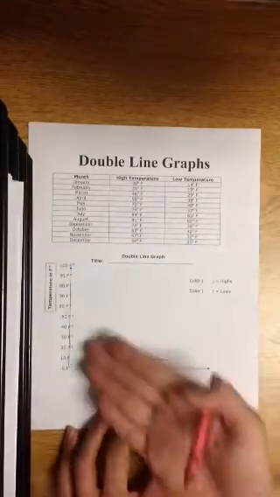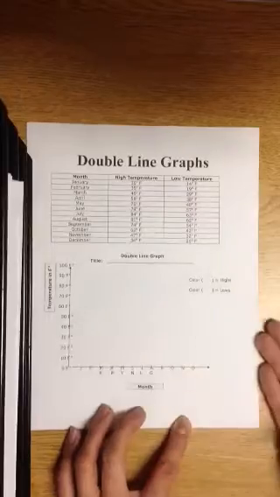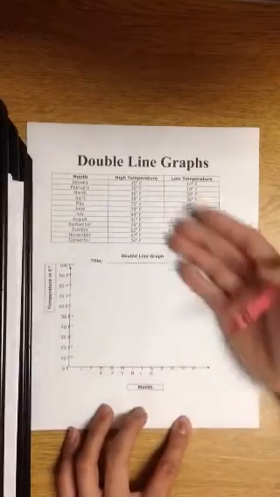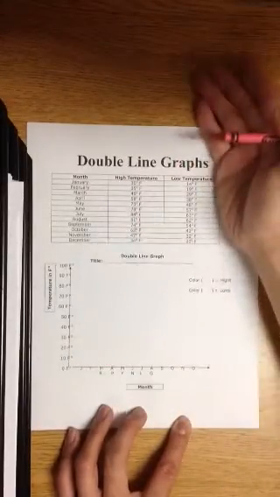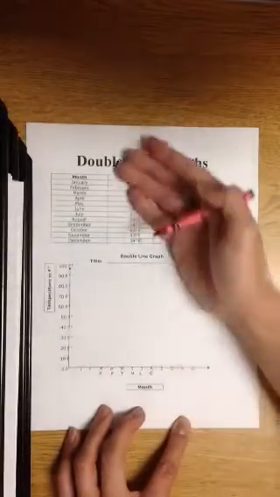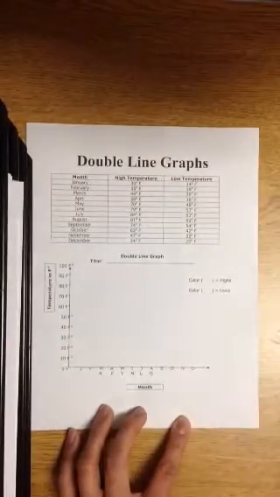It could be over different days. It could be about seconds. So it's just showing changes, like it might have increases or decreases, slow or fast. So let's look at this one.